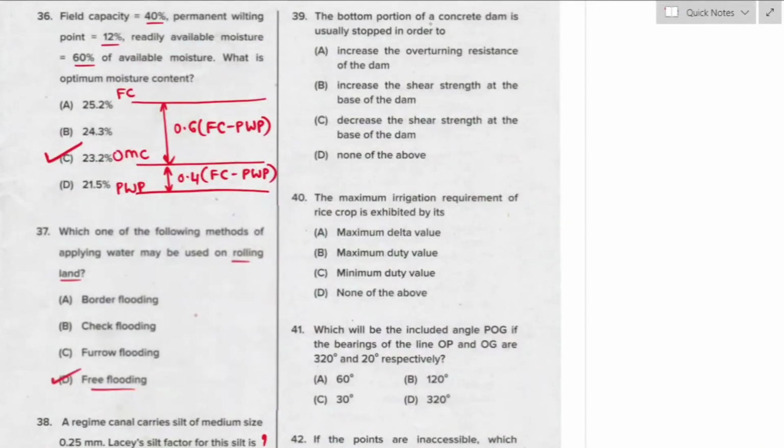Question number 39. The bottom portion of the concrete dam is usually stepped in order to. So, the bottom portion of the concrete dam is usually stepped in order to increase the shear strength of base of the dam. Option B is the right answer.